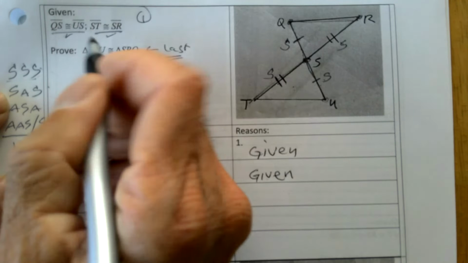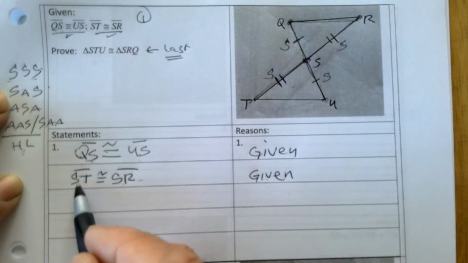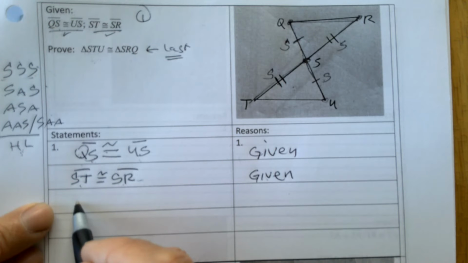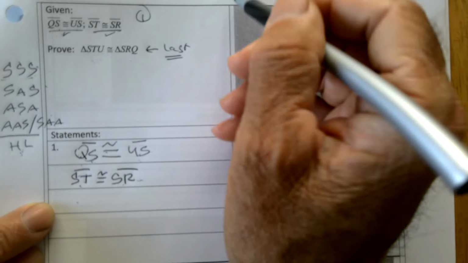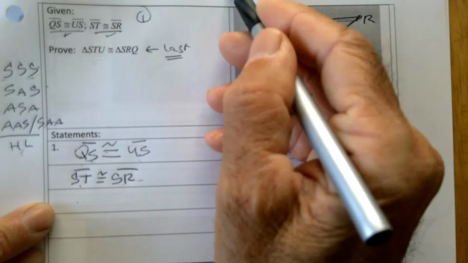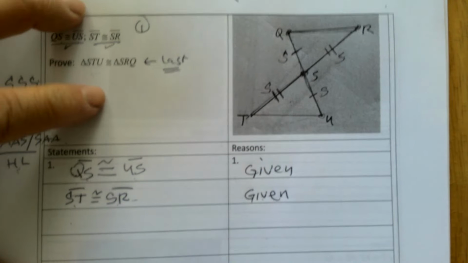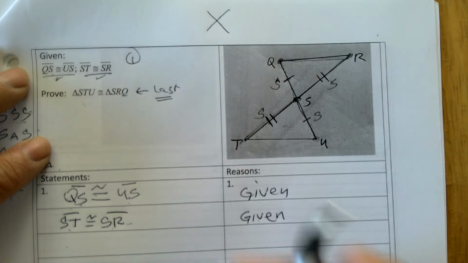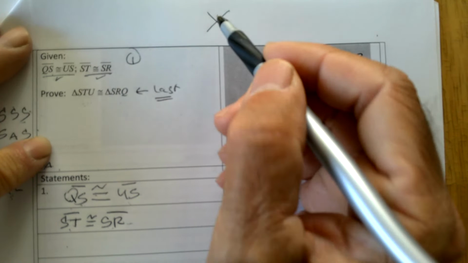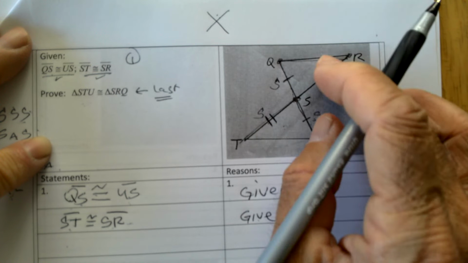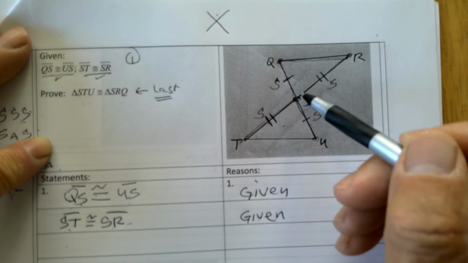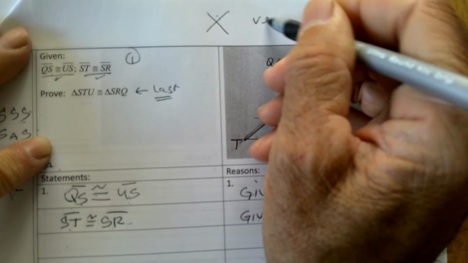Okay, so the first thing we want to do is we start out with the given. Then the second thing we do is things that we have to figure out. Now, whenever you see a picture like this with an X, I guess you can't see that. Whenever you see something like this, the first thing you should think of, even before you start the problem, you should be thinking to yourself, I'm probably going to need to use vertical angles.